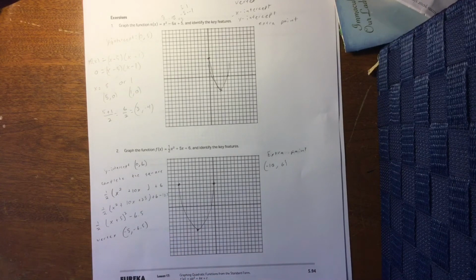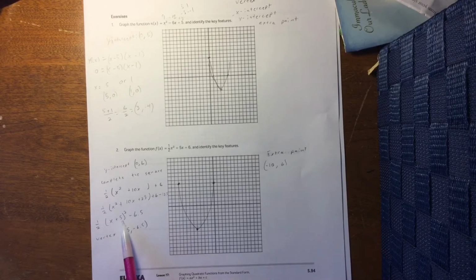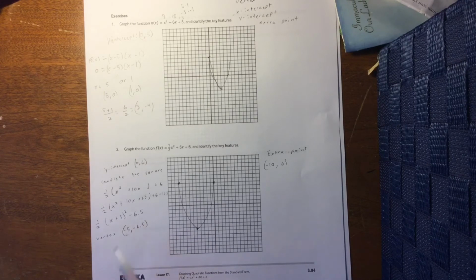For this one, I didn't even want to mess around with x-intercepts. You could. All you have to do is set this equal to 0, and then add 6.5, divide each side by a half, and then square root and all that fun stuff.